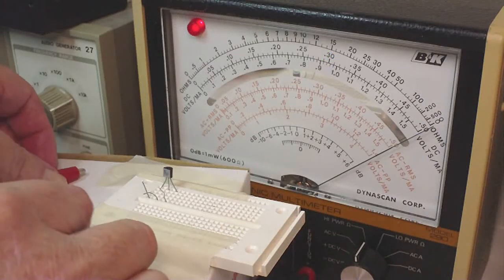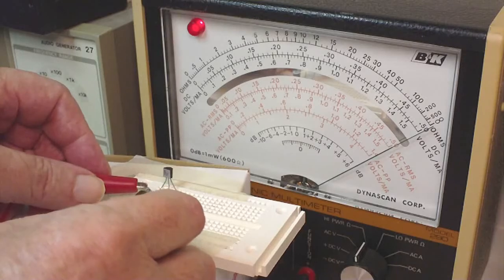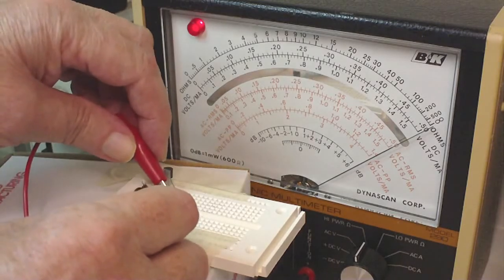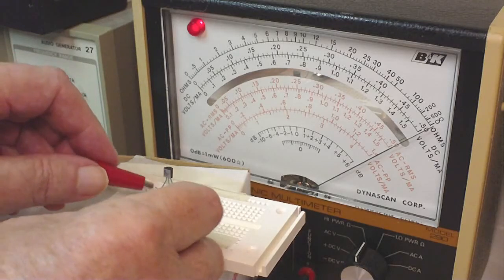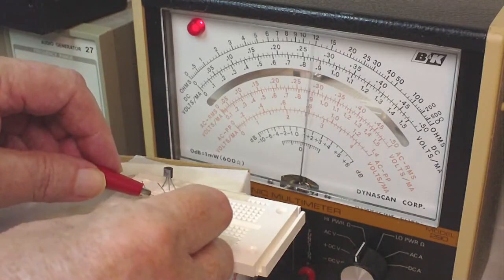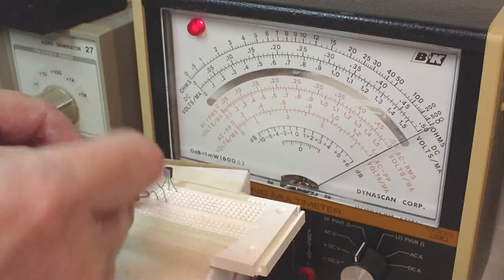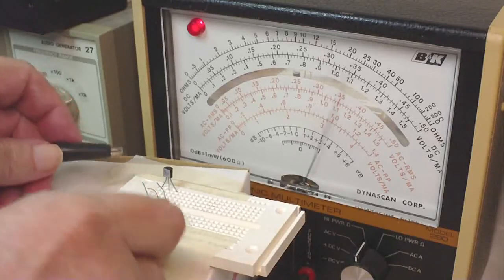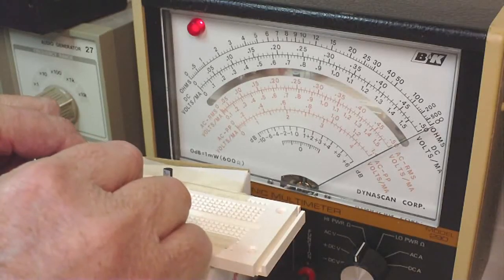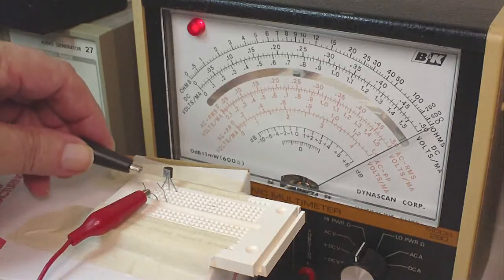Okay, here's another transistor. Nothing there. Nothing there. Okay, so that looks like it's the base and it's positive, so this is an NPN.